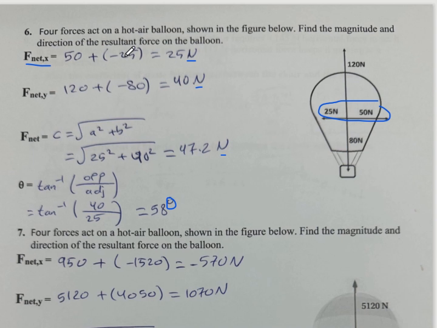What about F net y? You have to add the numbers in the y axis. So 120 plus negative 80, because this is negative, and this is also the west and south negative. So you will find 40 Newton.